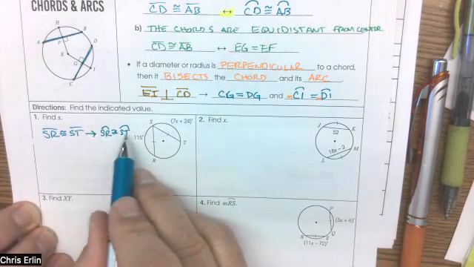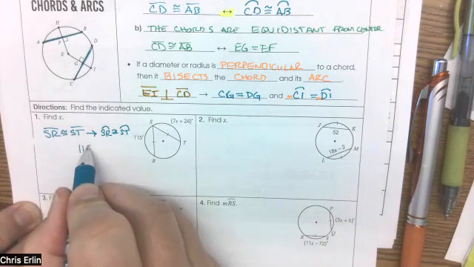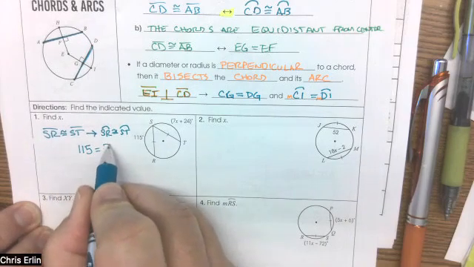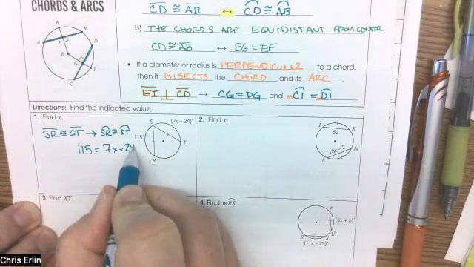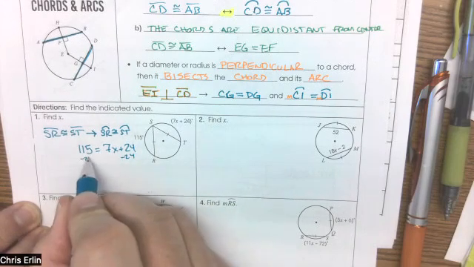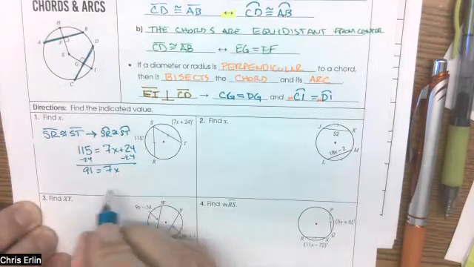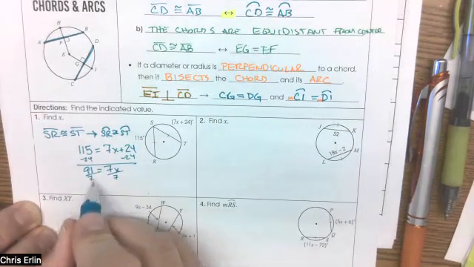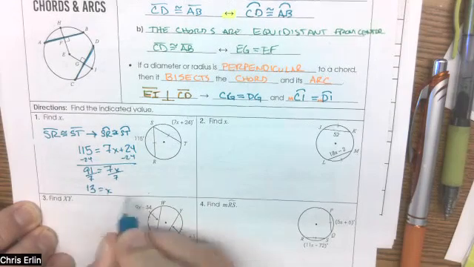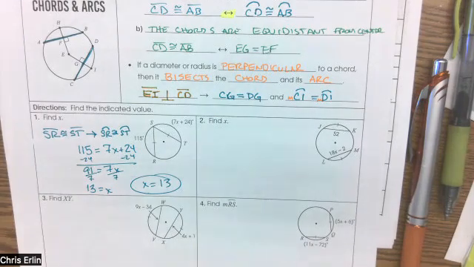And since these two things are congruent, I can replace them with their components. As you suggested, 115 is equal to 7x plus 24, minus 24. 91 equals 7x. Divided by 7. 13 equals x. I'll apply the symmetric property because I like to have x first. x is 13.